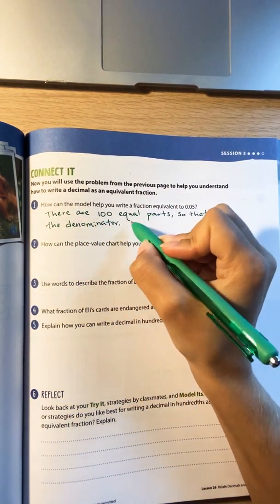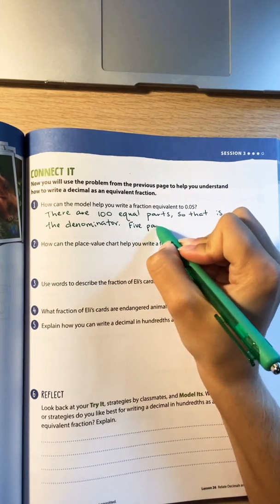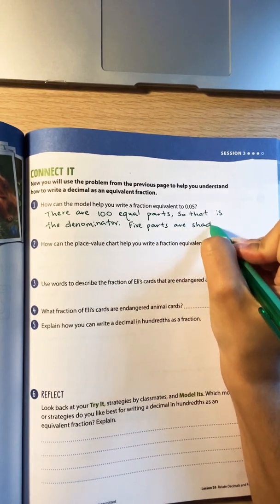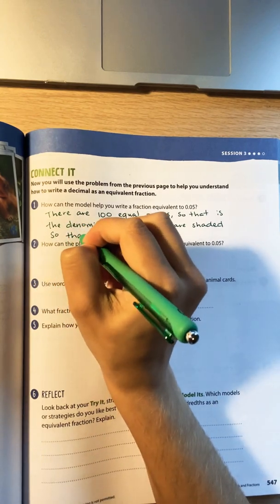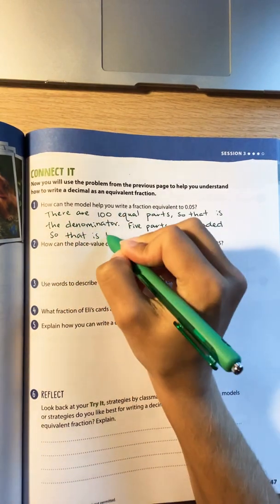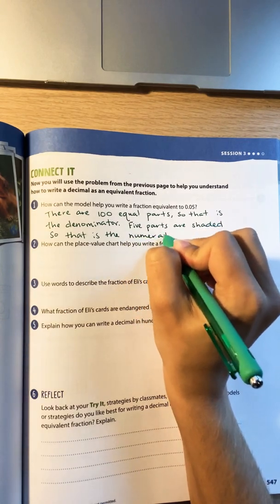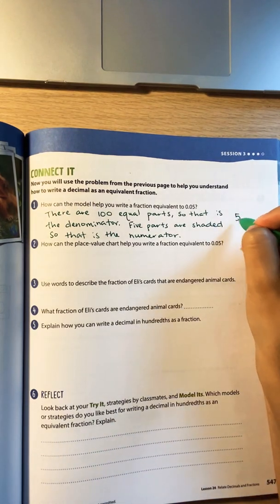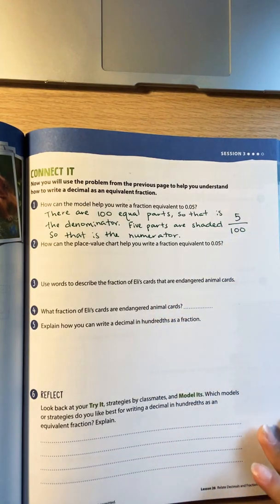Five of them are shaded in, so that's the numerator. 5 parts are shaded, so that is the numerator. That's how we write our fraction. 5 parts shaded in, numerator, 100 equal parts, denominator.